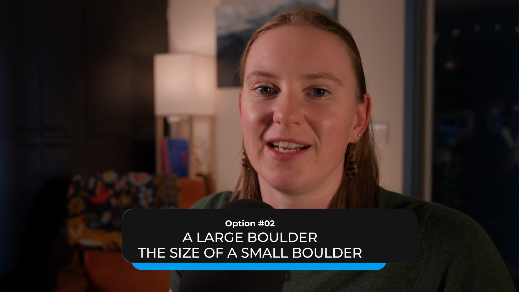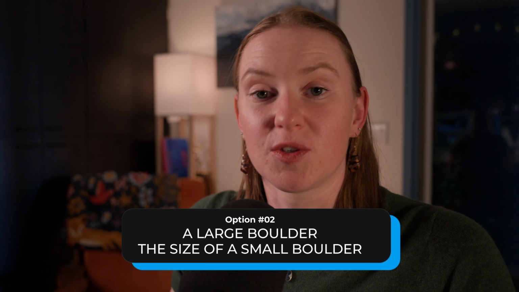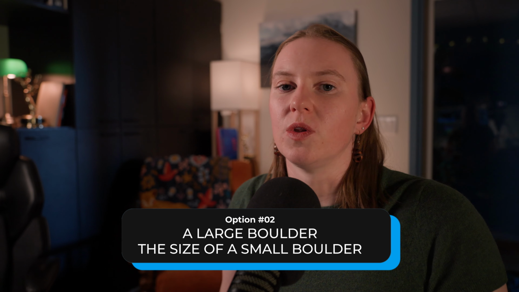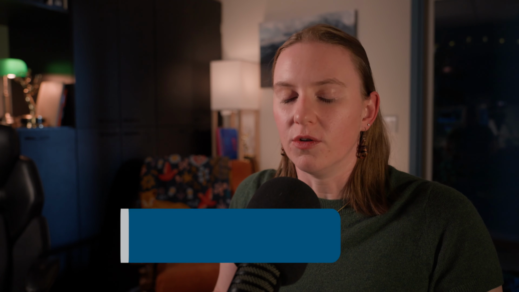Option number two is what I like to call a large boulder the size of a small boulder. And that is where you consolidate the project into only the essential media that we need to wrap up this project. There are two ways that you can consolidate your project within Premiere. The first is with Premiere's Project Manager, and the other is the one that I prefer. I use a plugin called Plume Pack, and it does a lot of the heavy lifting for me, and I find that it can make the project much smaller than what Premiere can.